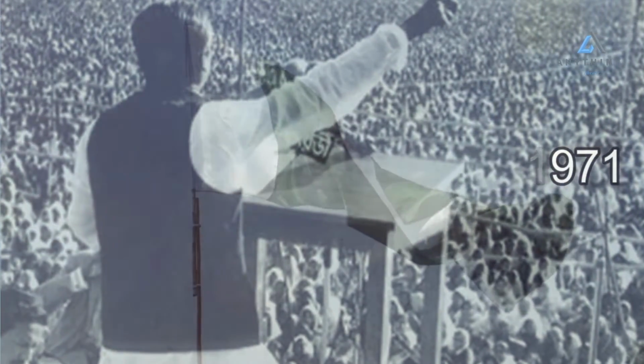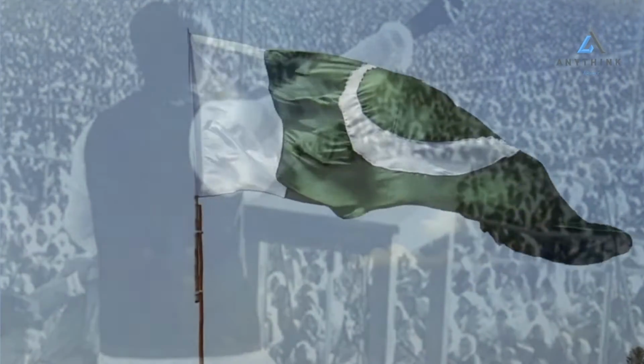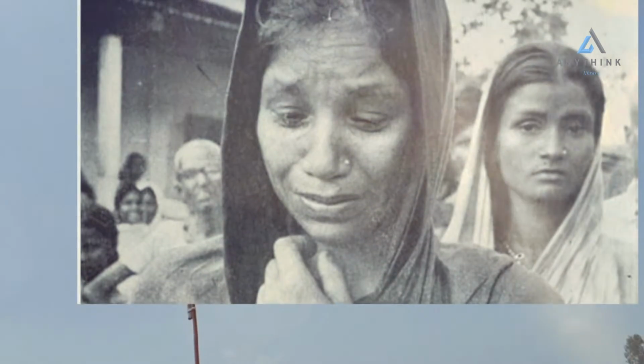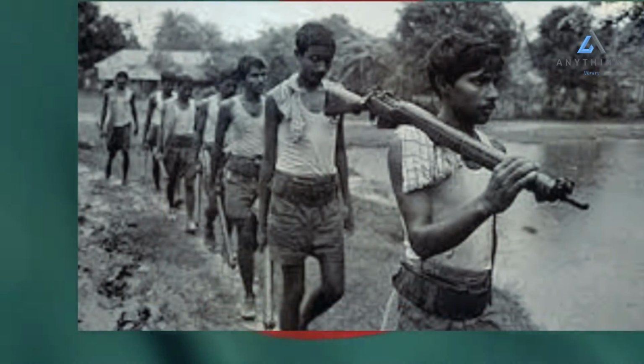The East Pakistani people, led by the Awami League, launched a non-violent movement to demand their right to self-determination. However, the West Pakistani military responded with brutal force, unleashing a wave of violence and repression that resulted in the deaths of tens of thousands of people.